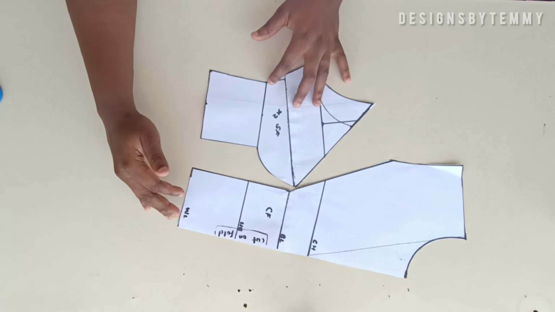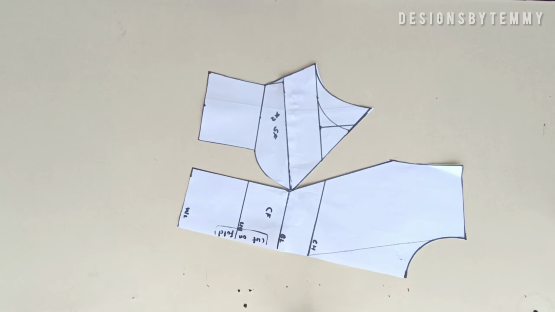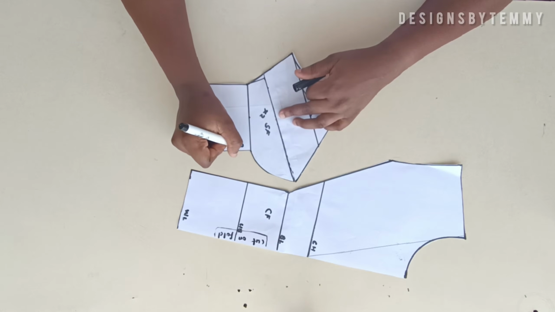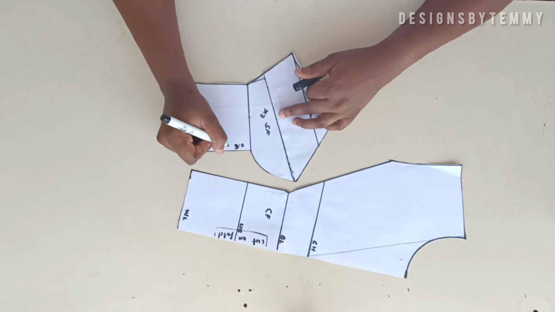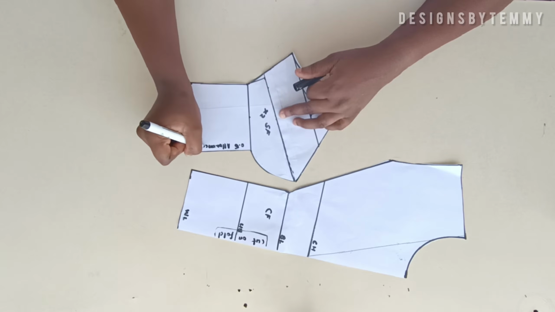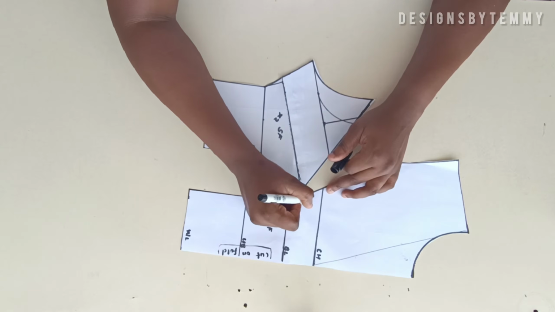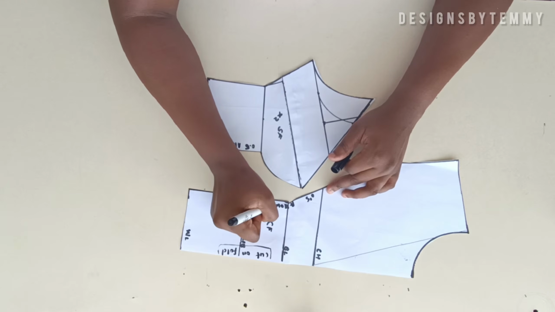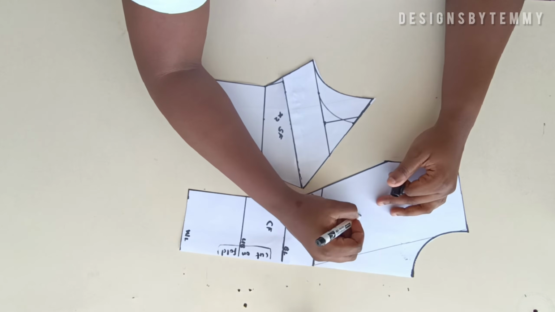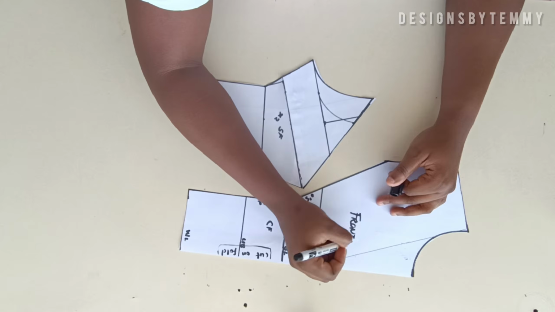Now that I'm done cutting, this is how it looks. So when cutting on your fabric, you need to add 0.5 to the side, and also add 0.5 to the side. This is for your stitching allowance to join these pieces together. And this is my front piece.